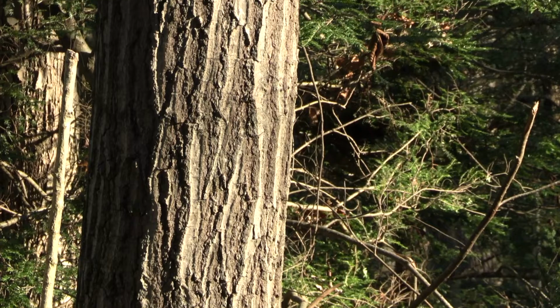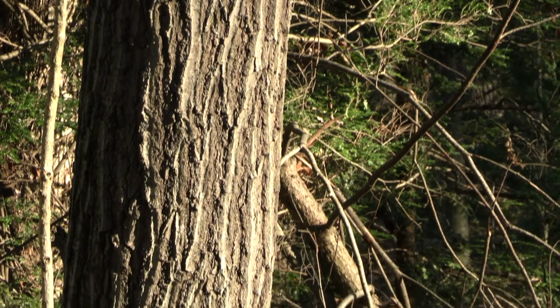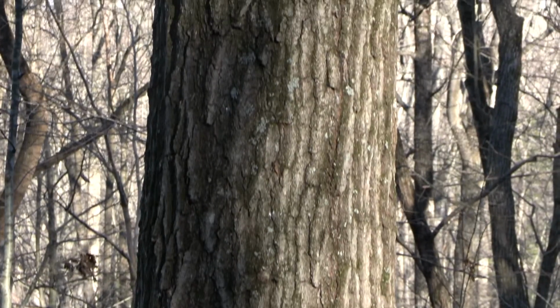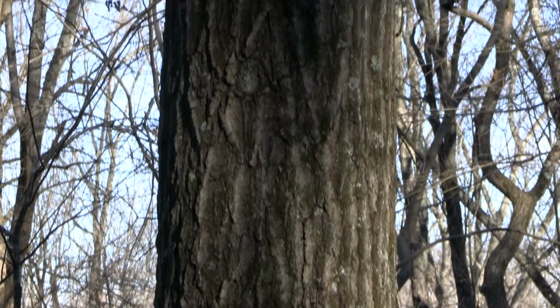So if you look at the bark of a red oak, it almost looks like ski trails going down the bark. And on a red oak, those ski trails go from the crown to the ground. So if you stand back and look at the tree, it's pretty obvious.